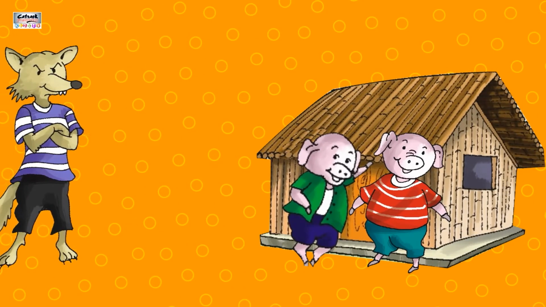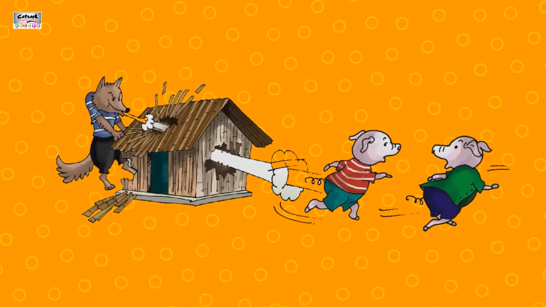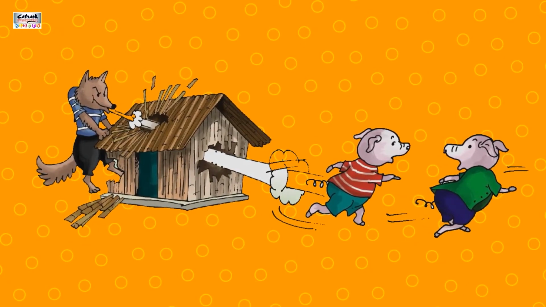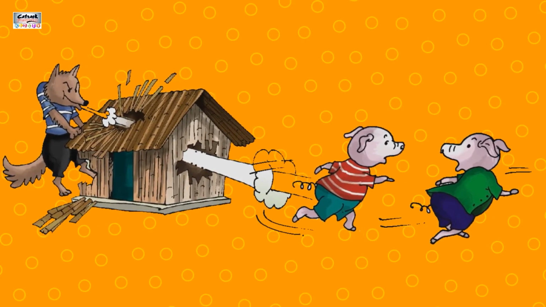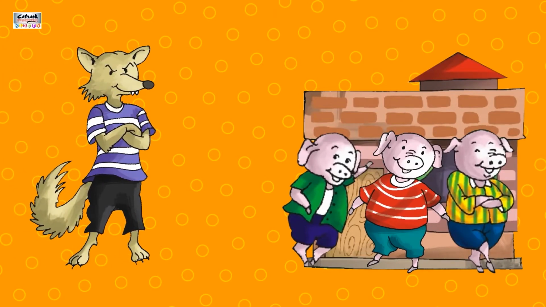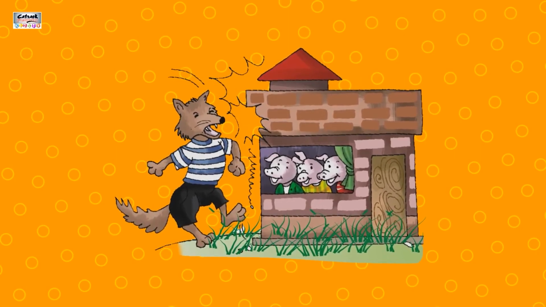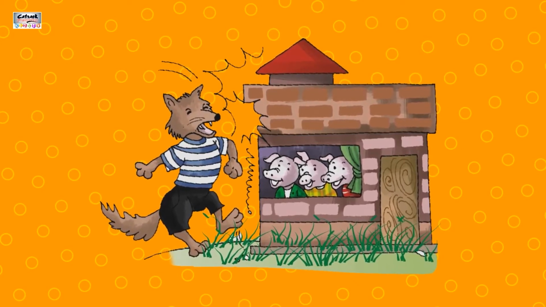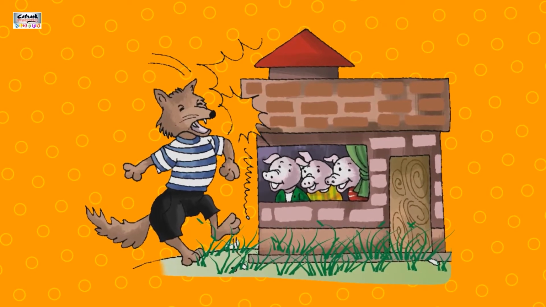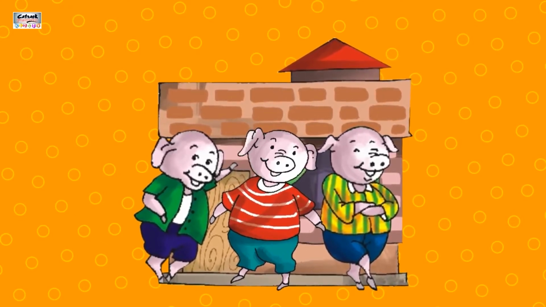The wolf came to Monu's house. He said, I will huff and puff and I will blow your house down. So he huffed and he puffed and he blew Monu's house down. Sonu and Monu ran to Gonu's house. The wolf came to Gonu's house. He said, I will huff and puff and I will blow your house down. So he huffed and he puffed, but he could not blow the brick house down. It was very strong. The wolf went away and Sonu, Monu and Gonu lived happily together in the red brick house.